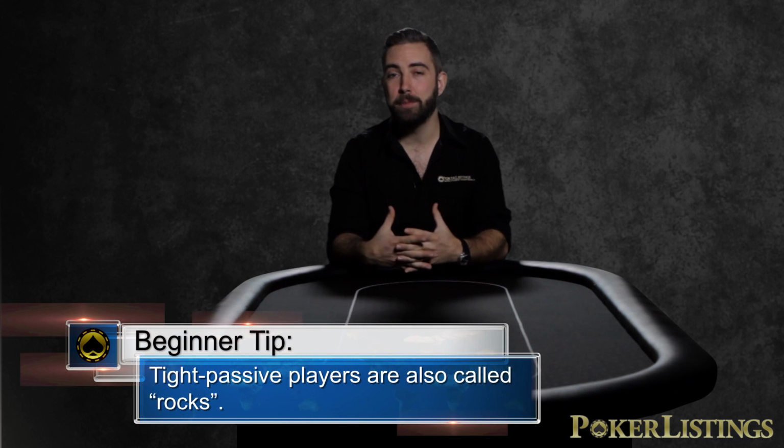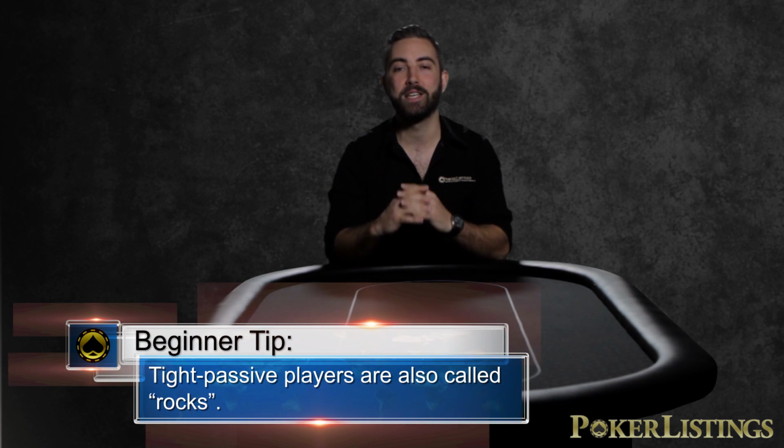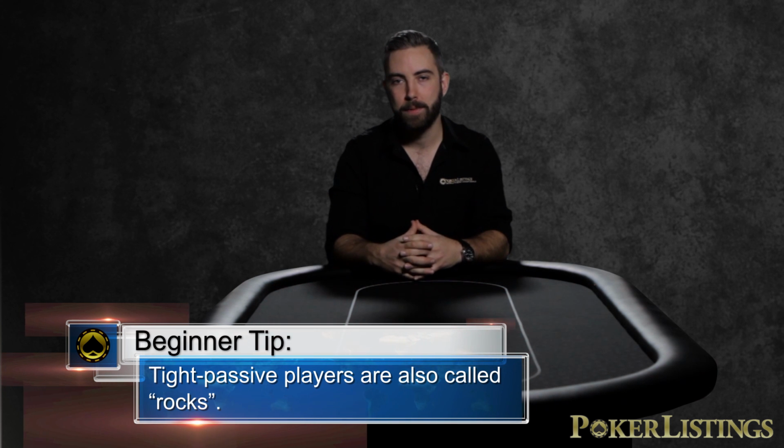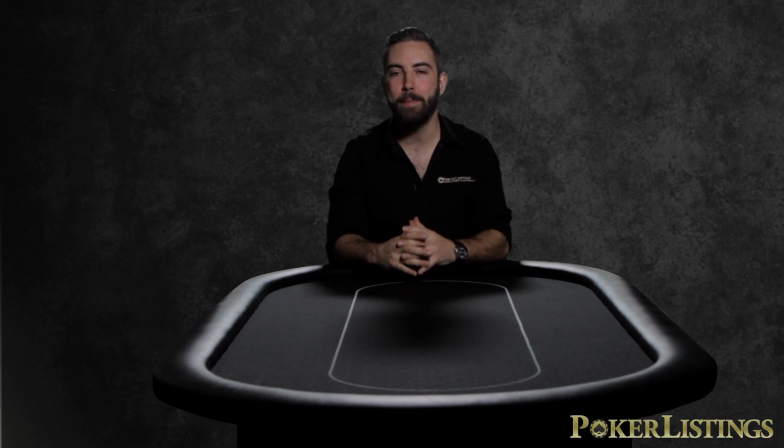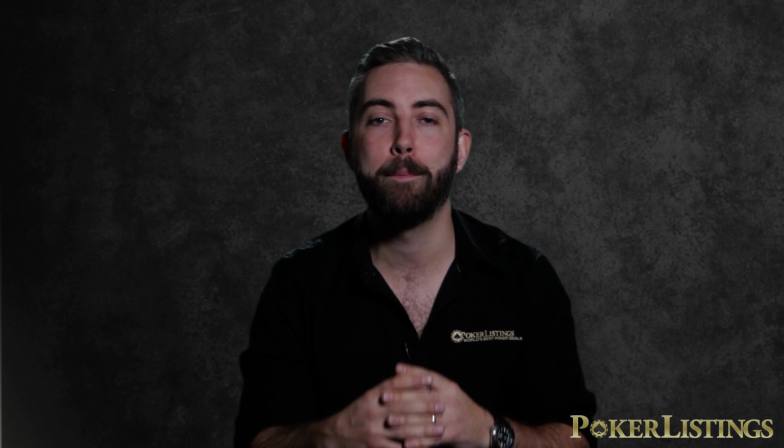Tight passive players are also generally weak, but they're not going to be as profitable for you to play against because they don't like putting their chips at risk. Against tight passive players, it's way better to try to win lots of small pots, even when you have weak cards. The main point here is that these players are only going to play a big pot when they have a big hand, so it's way more profitable for you to just make them fold all their marginal hands, even if you have bad cards too.